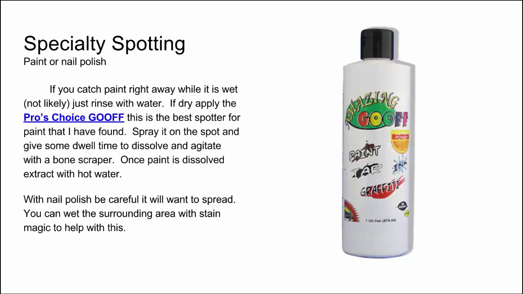When it seems like it's dissolved, go ahead and extract it. Hottest water possible. Extract it. If there's a little bit left, reapply and start over again. You just need to be patient. With nail polish, you definitely want to be careful because it's going to want to spread. It's an oil-based paint. It's going to just want to spread on you.